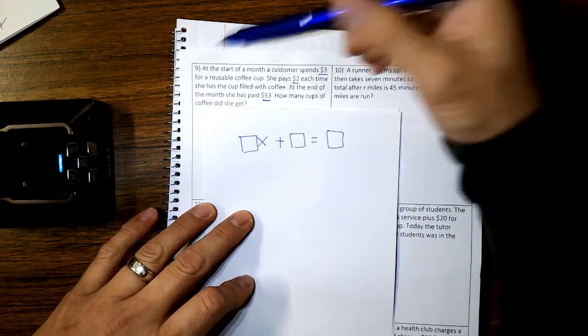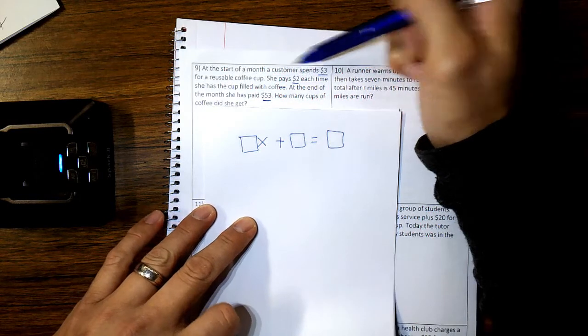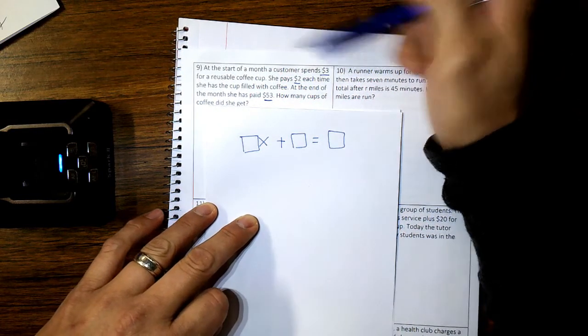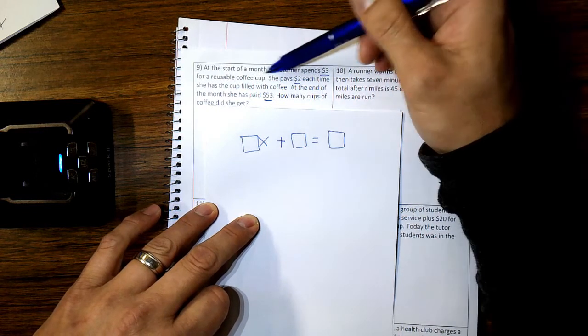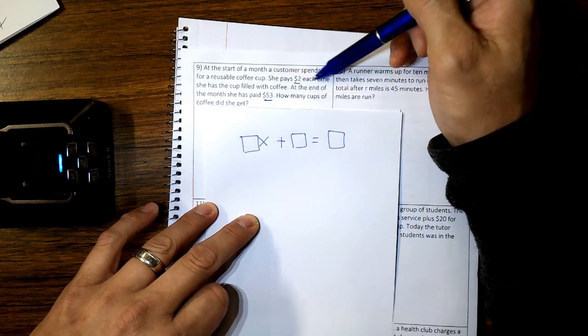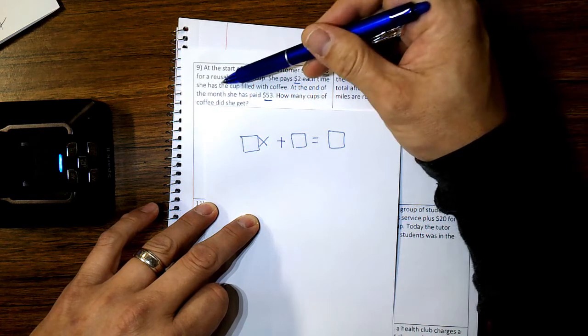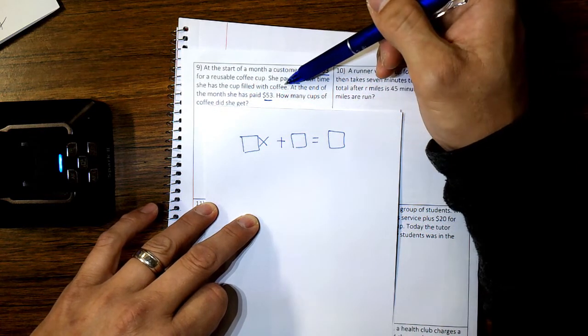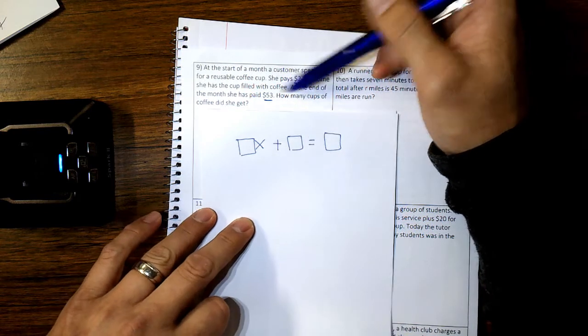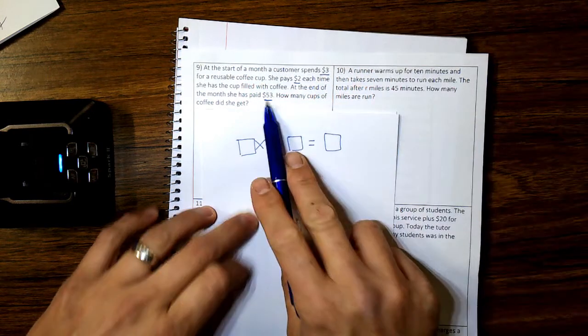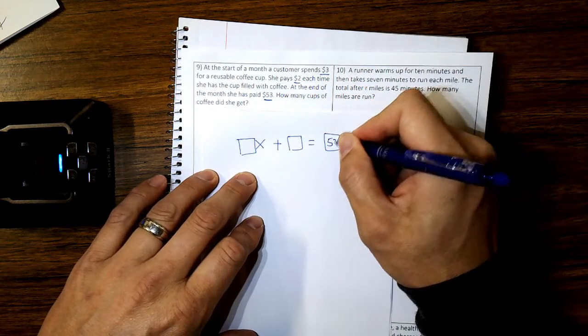All right, at the start of a month, a customer spends $3 for a reusable coffee cup. So $3 for a reusable coffee cup. She pays $2 each time she has the cup filled with coffee. At the end of the month, she's paid $53. How many cups of coffee did she get? Now, the 53 is obviously what it's equal to.